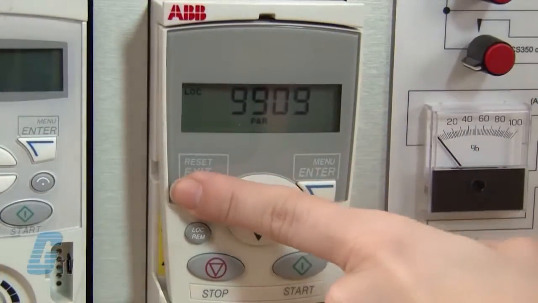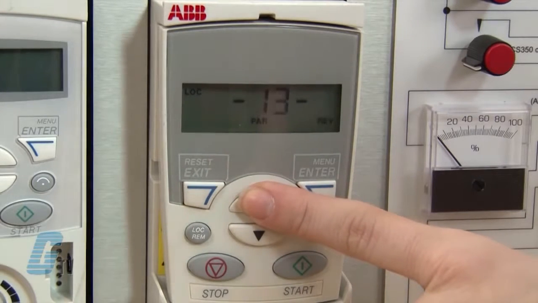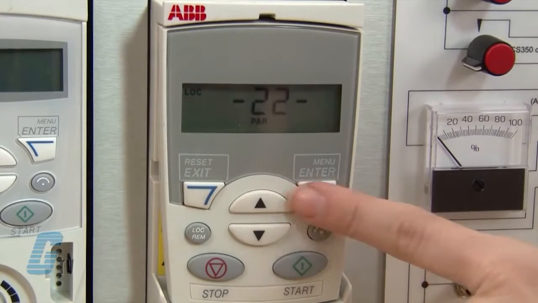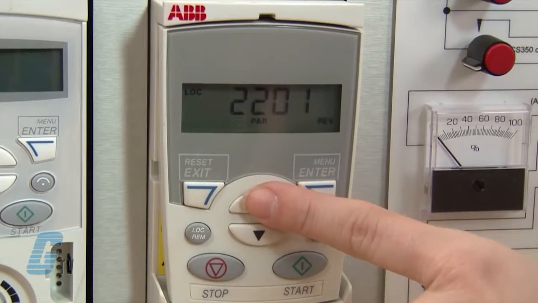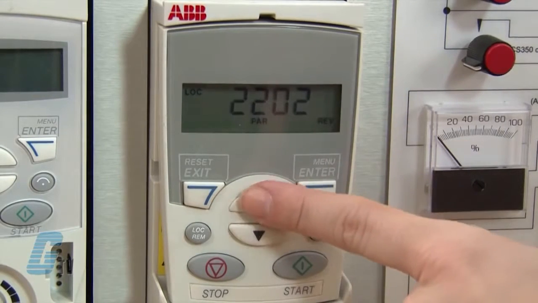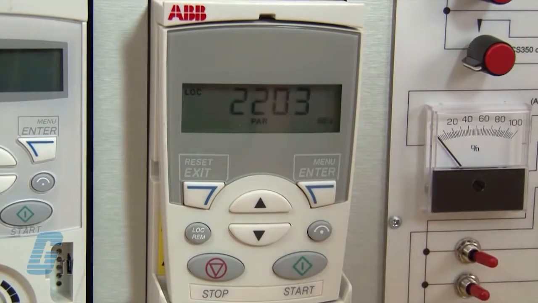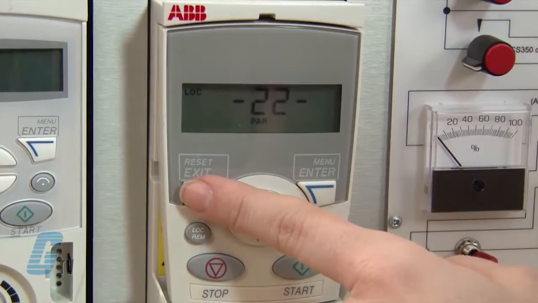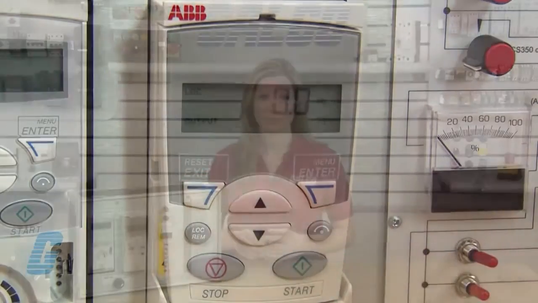If needed, I can change the acceleration and deceleration of the motor by going back to the main parameter menu and scrolling to parameter group 22. I can push enter to get parameter 2202 and 2203. The default value is 5 seconds, which could be adjusted from anywhere from 0.1 to 1800 seconds. Once I am finished with adjusting the parameters, I can push the exit key a few times to get back to the output mode. I'll be sure to check that there are no faults or alarms shown on the display and that I am in the local mode of operation before I start the motor.